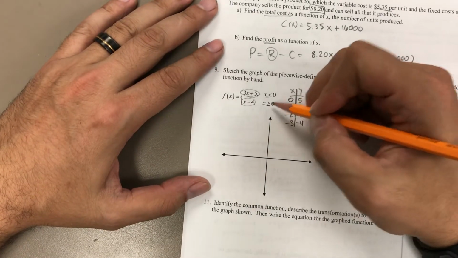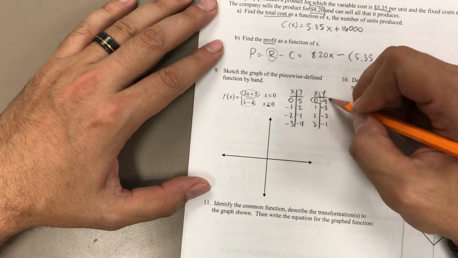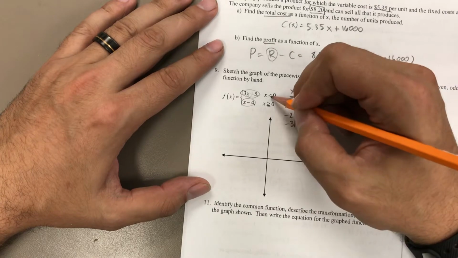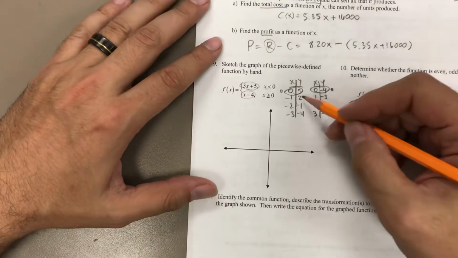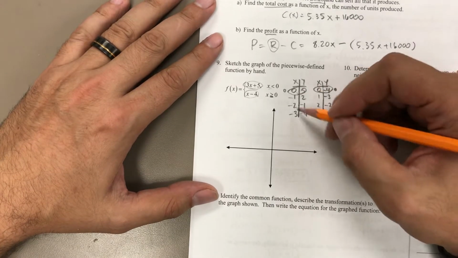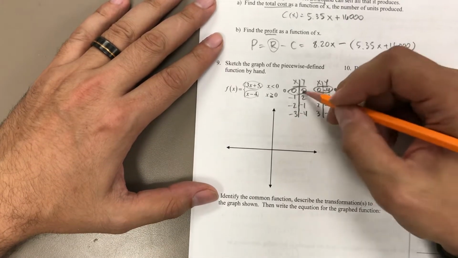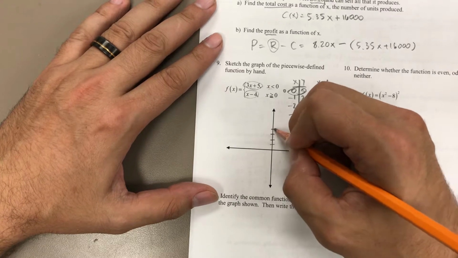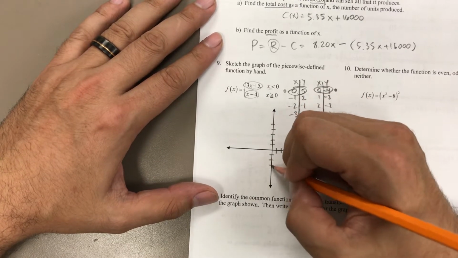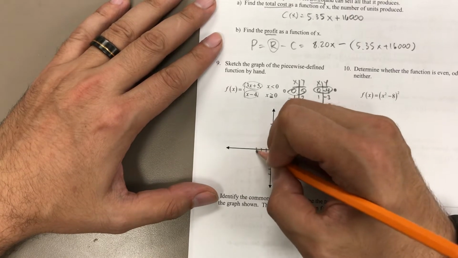Since I have an equal sign on this 0, that means that this is going to be the one that has a closed circle. And that means that this one's going to be the open circle, since it does not have an equal sign on it. So I start at (0, 5), over 0, up 5. Let's actually just graph it all out at once. My biggest number here is 5, so go up by 5 in each direction.